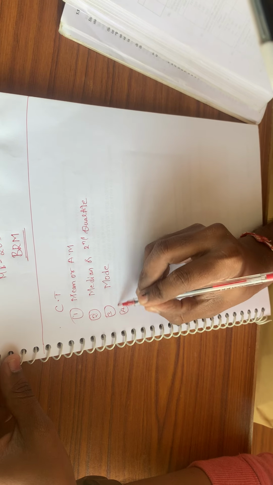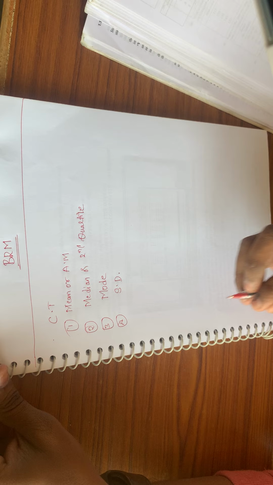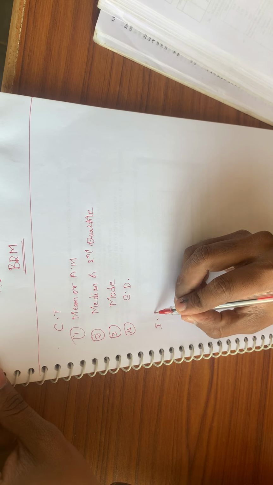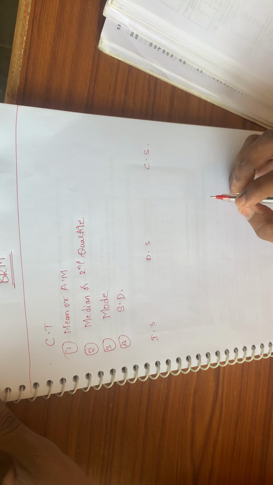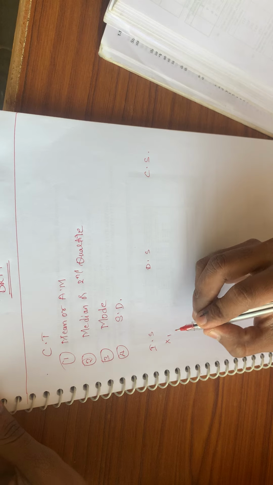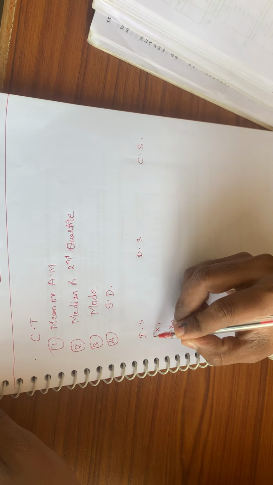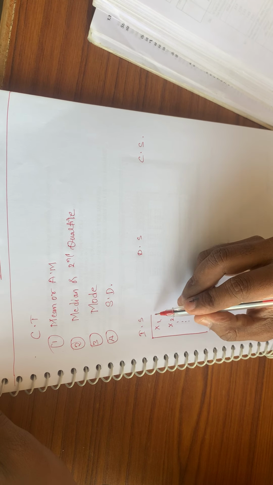And the fourth method is standard deviation, right? So these are the methods, students. Firstly, what is the difference between individual series, discrete series and continuous series? Now coming to individual series, if only individual observations are given, that means x1, x2, and so on, xn values are given, this is known as individual series.